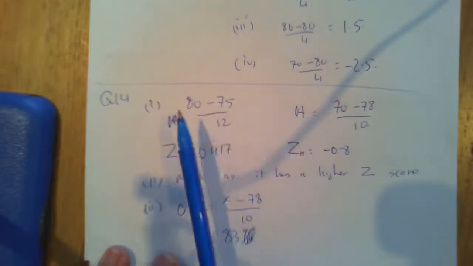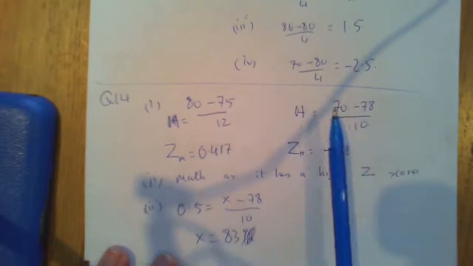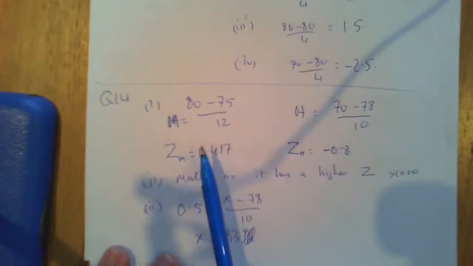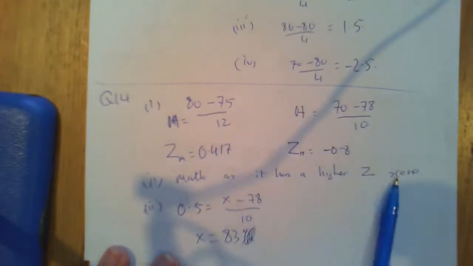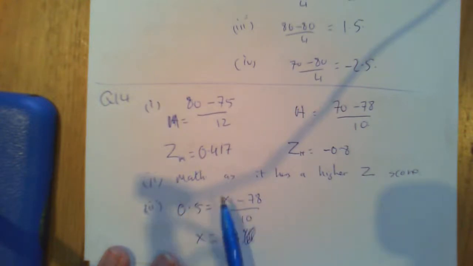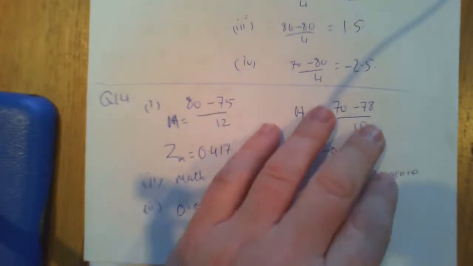So, z-score for maths, z-score for history. Maths is bigger than history, hence she did better in maths. Kira got a z-score of 0.5. Make that equal to what her mark was minus the mean divided by the standard deviation for history. Rearrange, solve for x, you get 83. So there you go.